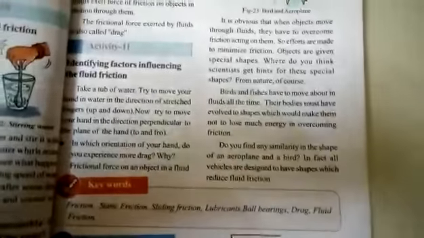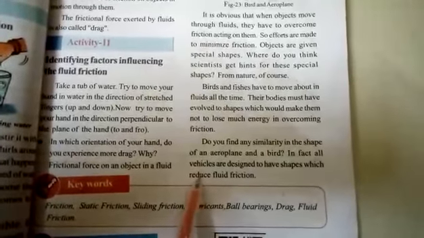Totally, in this lesson we have learned about four types of friction. So we have completed the lesson. Write the blanks in your notebook.